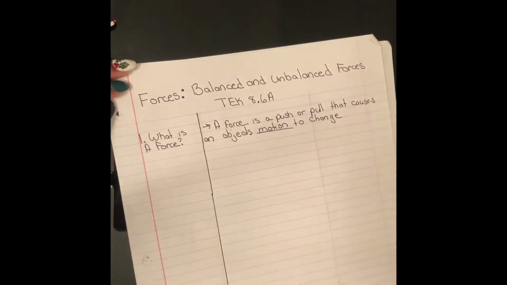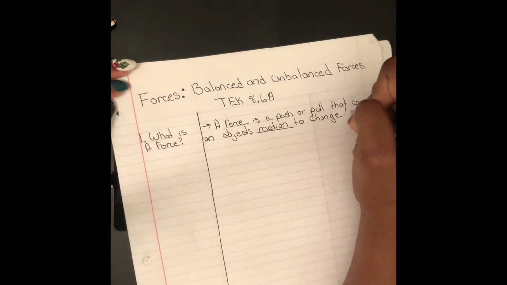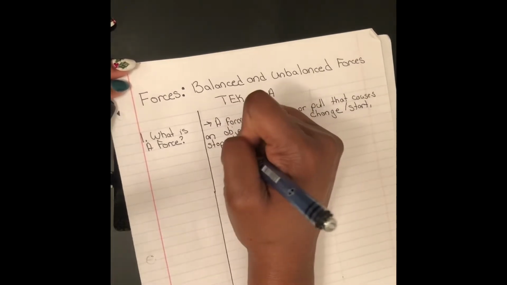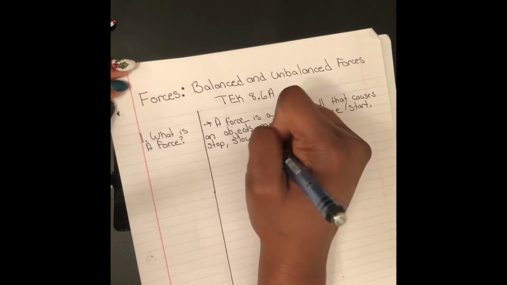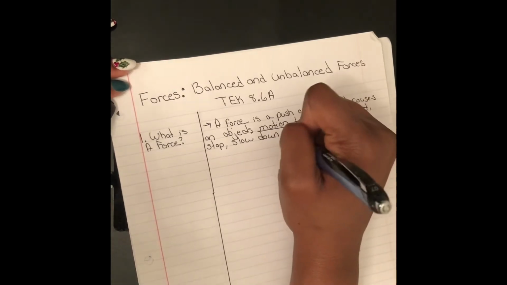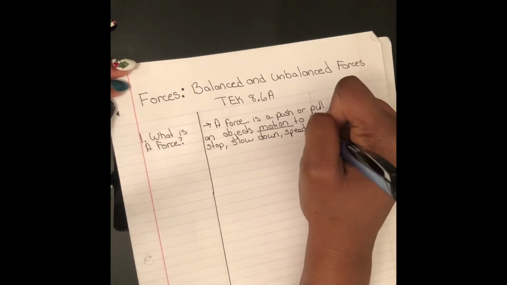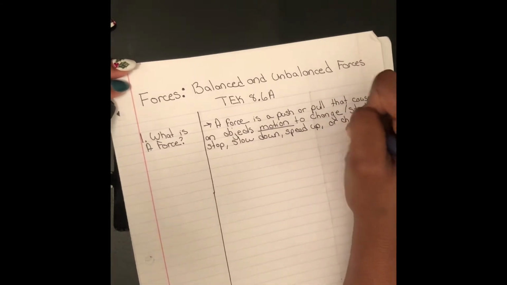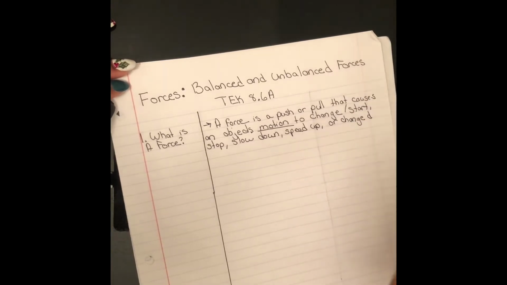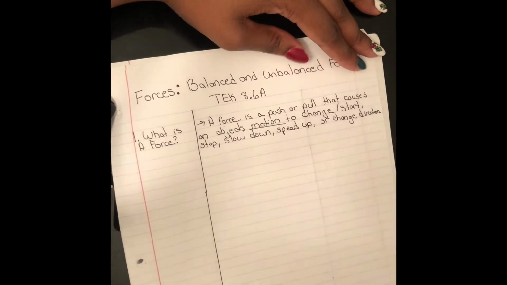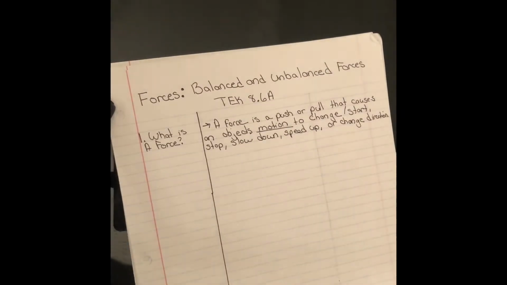And when I say change, I mean a force can cause an object to start moving. It can cause an object to stop moving. It can cause it to slow down. And if it can slow down, then of course it can speed up. Or simply change direction. Make sure you write in all of these little notes. It is going to be quite tedious, but I promise you it's going to be beneficial for us in the end, okay? So there's our force.